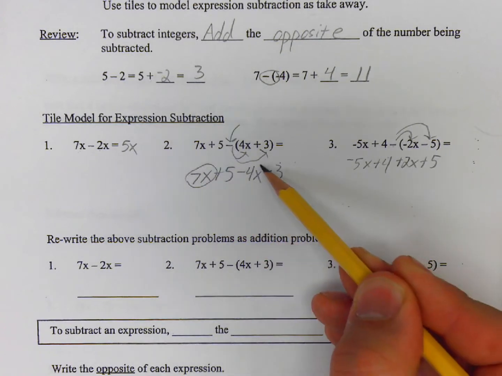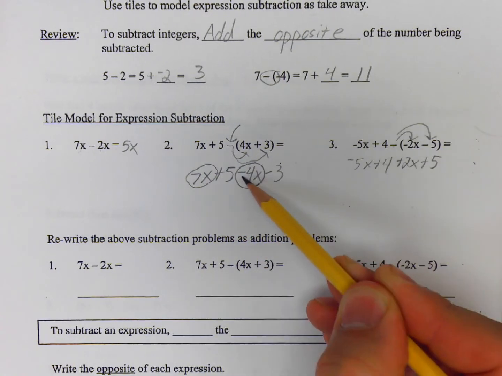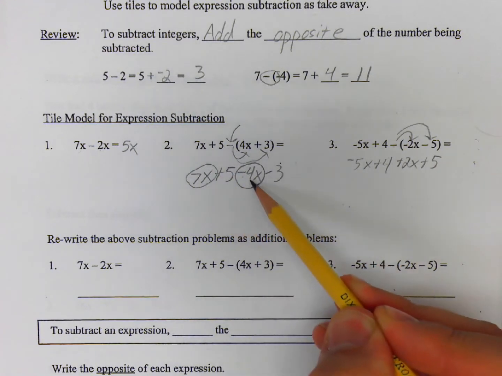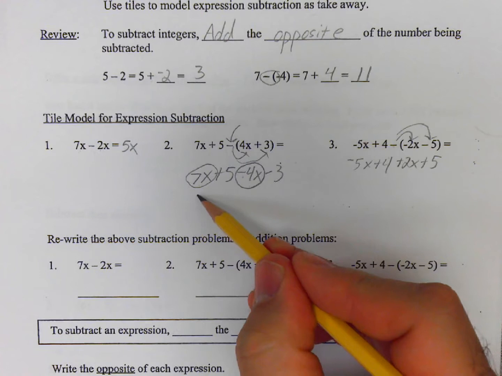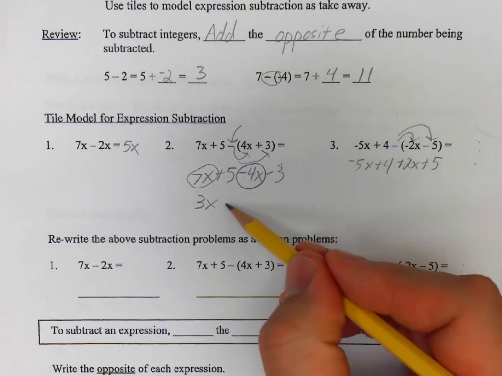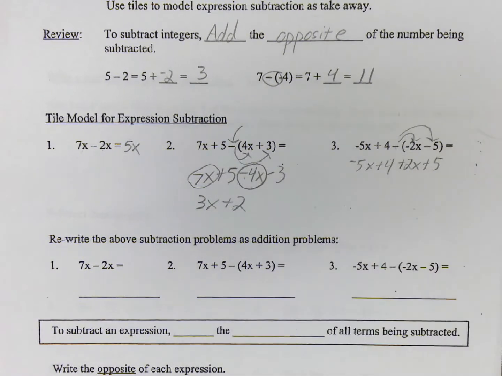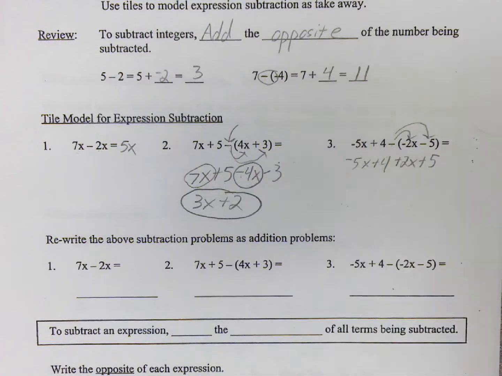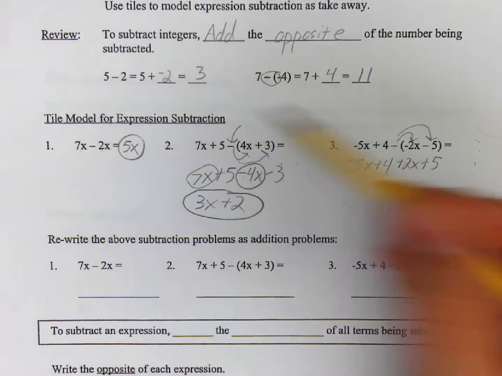X's with the x's. Don't forget to include the sign in front. So the sign in front is negative. So this is 7x's minus 4x's gives me 3x's. 5 minus 3 gives me 2. All right, so this is my final answer right there. Just like this was my final answer for that simple problem.